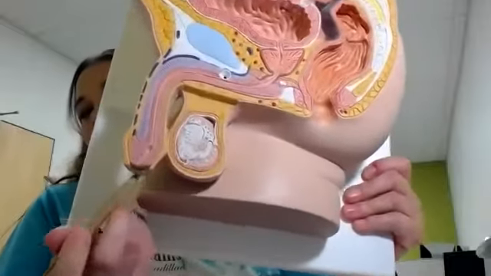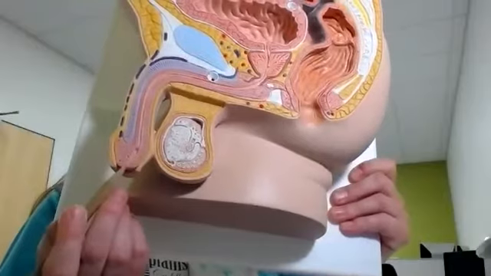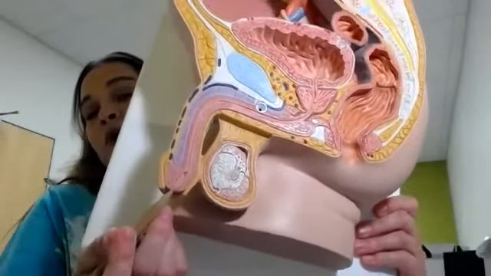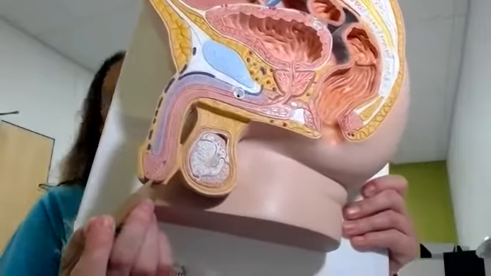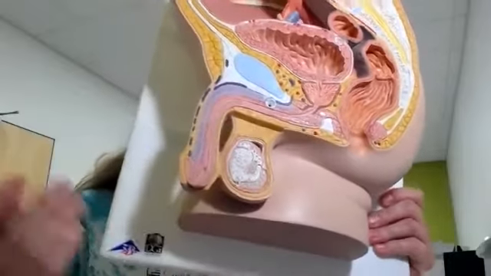Right here, this opening at the end of the penis, this is called your external urethral orifice. This is where both sperm and urine are going to leave the body, the external urethral orifice. Okay.